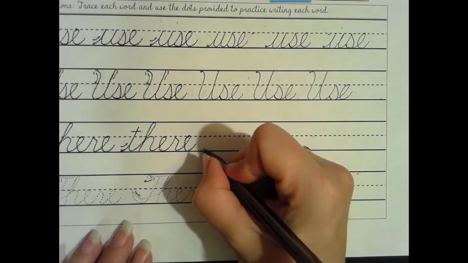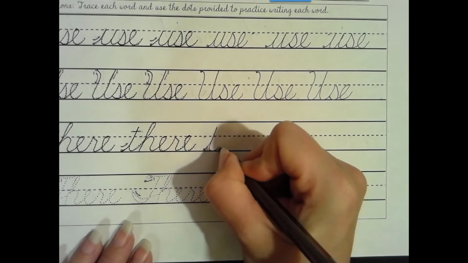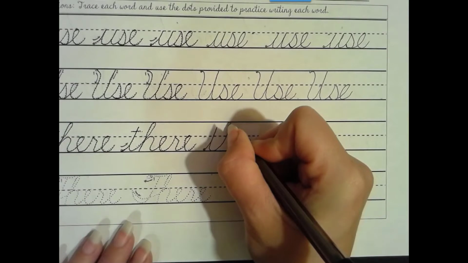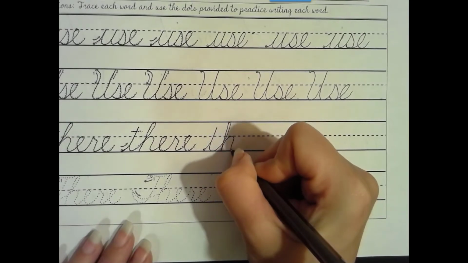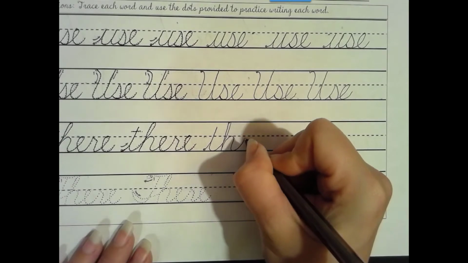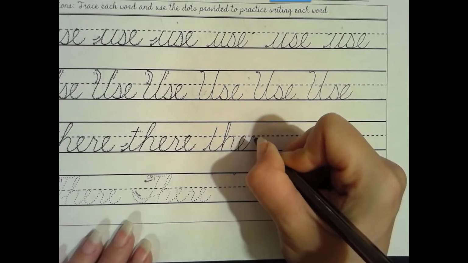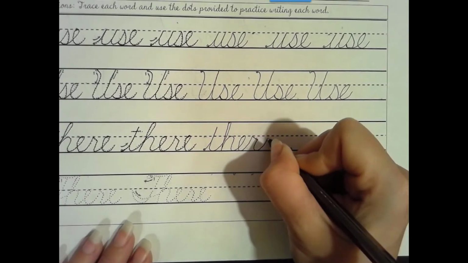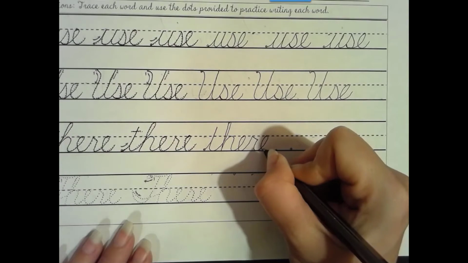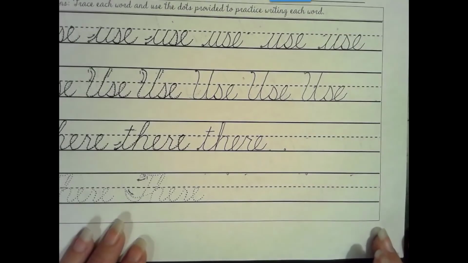Okay, starting dot, I'm going to slant up to the halfway to the top, retrace back down to the bottom, slant all the way up to the top, loop back, touch the bottom, retrace up to the middle, down to the bottom, slant up to the middle, loop back, slant up to the middle, slant, touch the bottom, slant up to the middle, loop back, touch the bottom, make your tail, and then go back and cross your T.